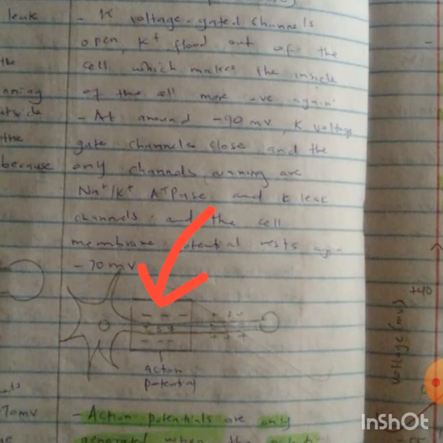This is a positive feedback, because the voltage is going to increase to plus 35 millivolts. Inside is going to be positive and the outside will be more negative. There's an action potential happening.